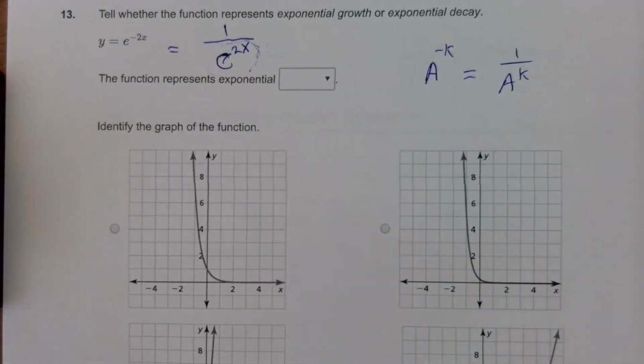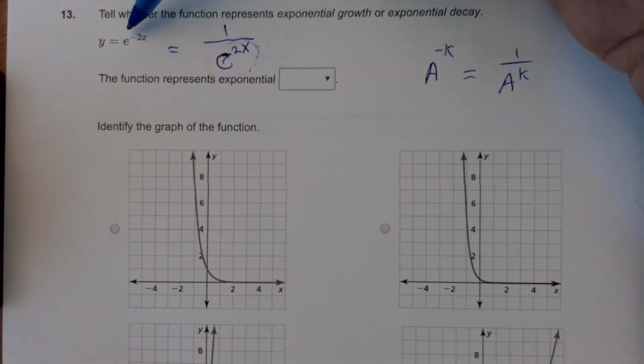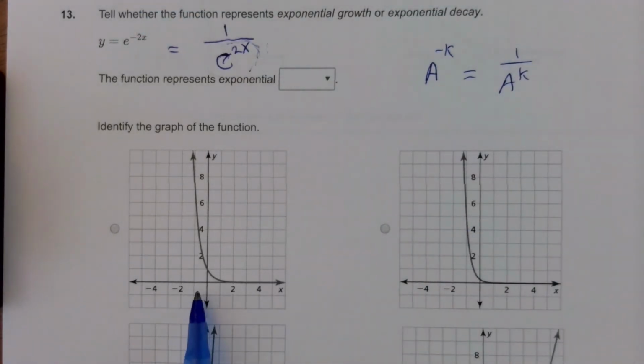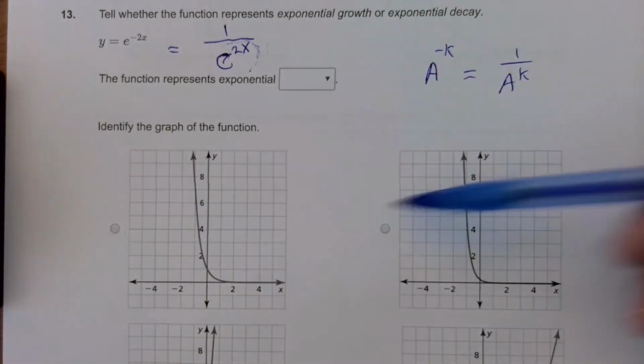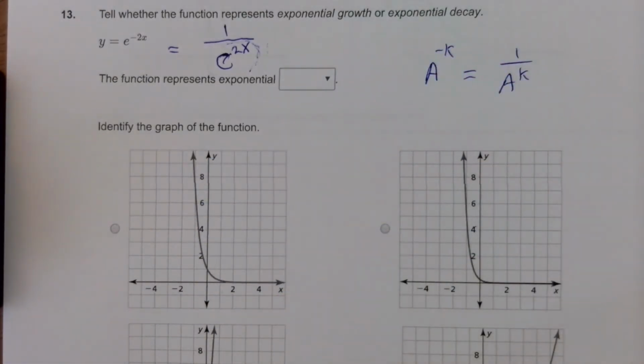So here's what you're supposed to learn. Yeah, either go put this into Desmos and see what it looks like. You'll see that I'm right. A negative exponent here generally means that as x gets bigger, y's get smaller. So I think it's one of these two. Now, how do I pick the correct one?